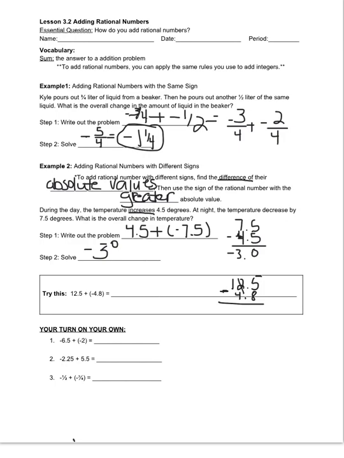So I need to do a little borrowing here. 8.7, and then again, going back to looking at the original problem, which rational number has the greater absolute value, and in this case, it would be the positive 12.5. So my answer of 8.7, excuse me, this should be a 7.7.